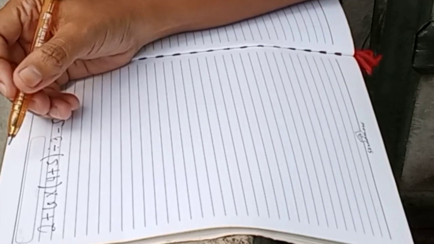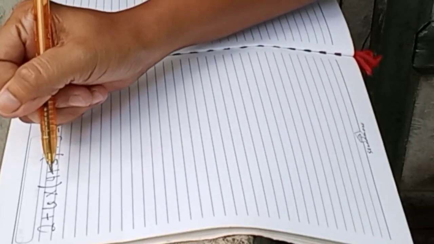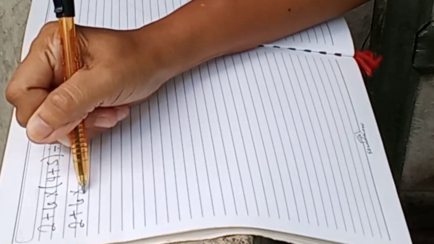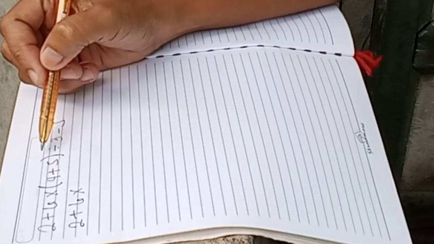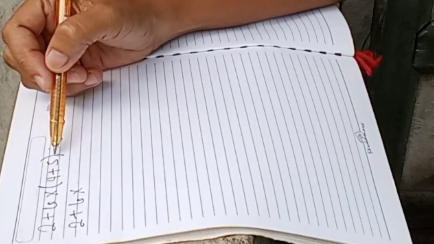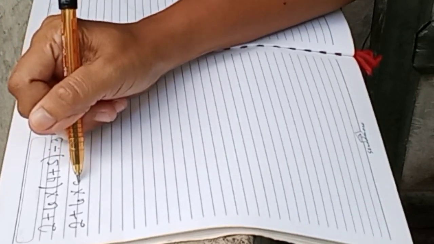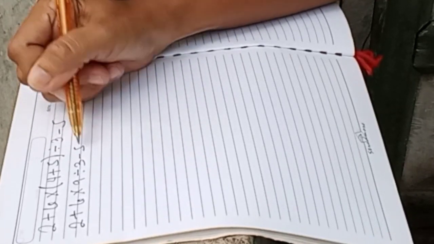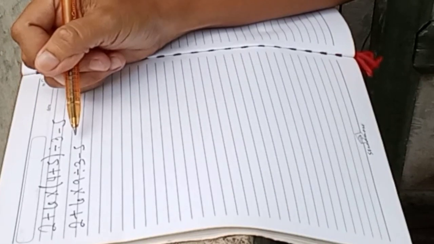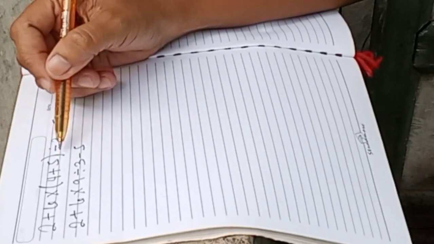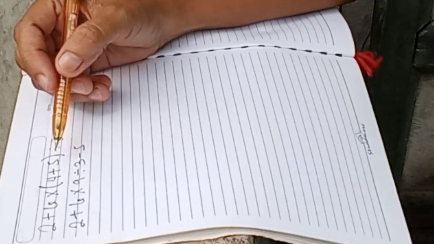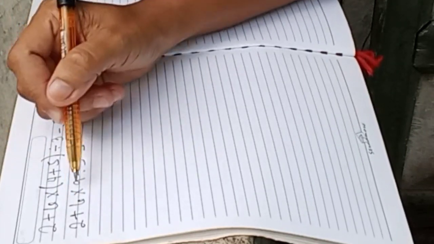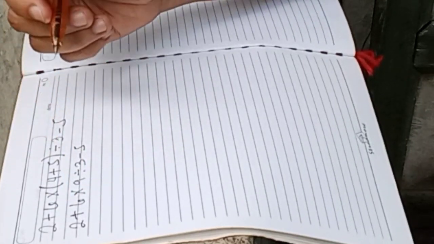In order to solve this, you need to copy first 2 plus 6 times, and solve inside the parentheses. So 4 plus 5 equals 9. Copy divided by 3 minus 5. That's the solving of the parentheses. Next, in this equation, we cannot see exponents.